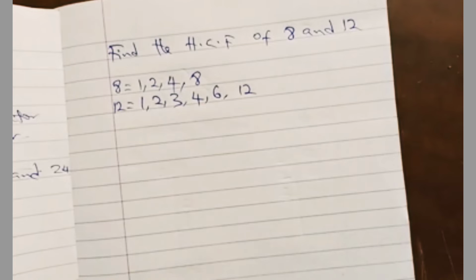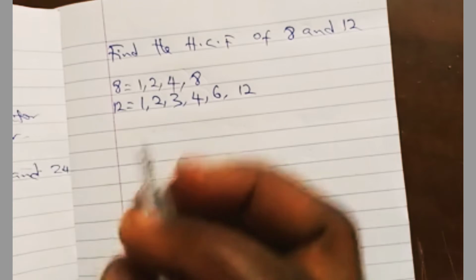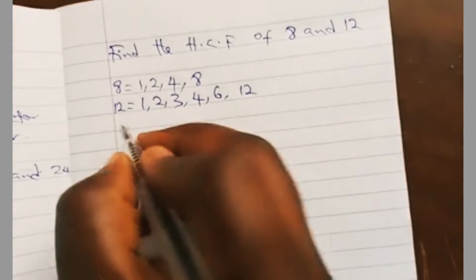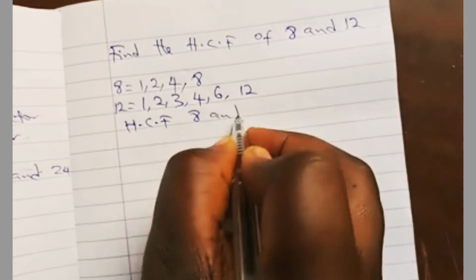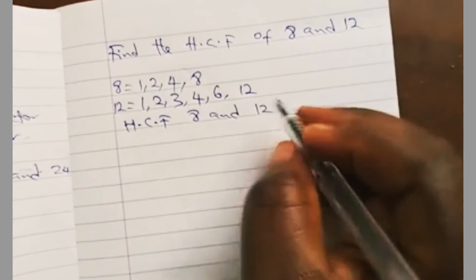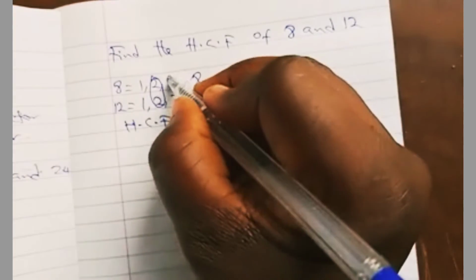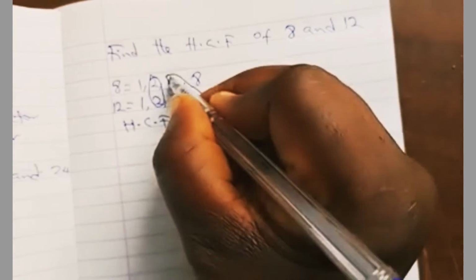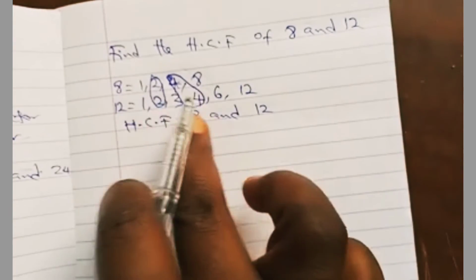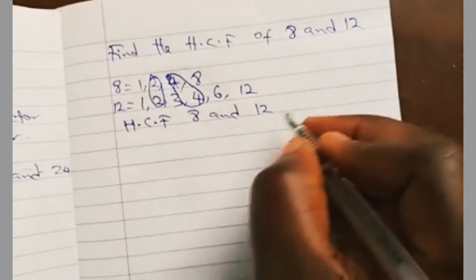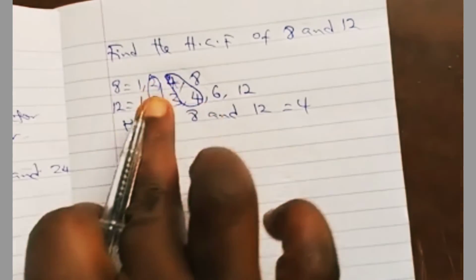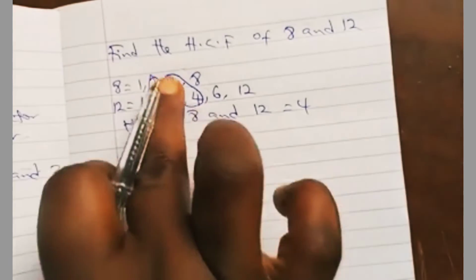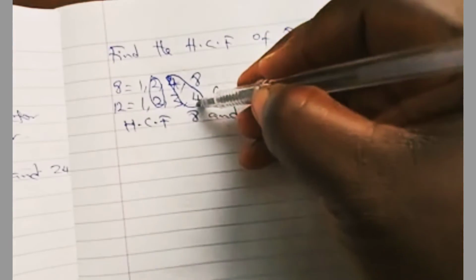So using the picking method, by picking the highest common factor, our H.C.F of 8 and 12 is going to be, we have 2 here, we have another one, we have 4. We have 4 here too. So between 2 and 4, you know that 4 is the highest. So our H.C.F there is going to be equal to 4, because 4 is found both in 8 and also in 12 and is the highest.